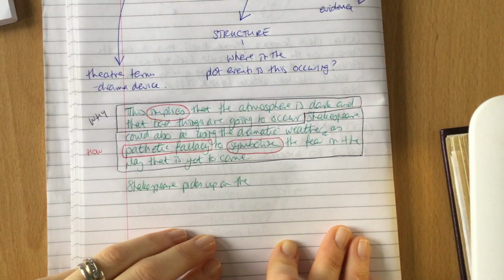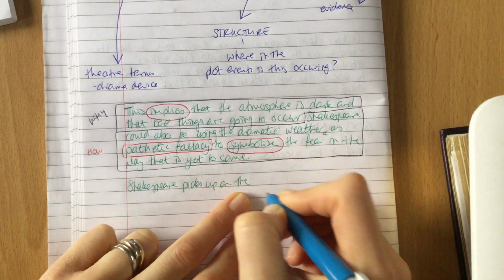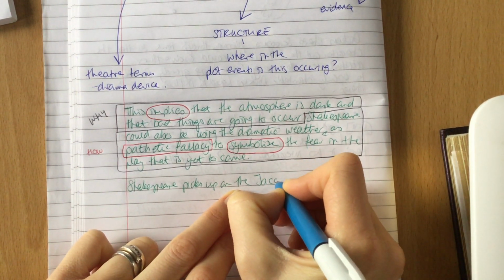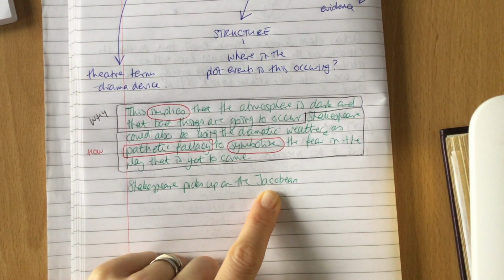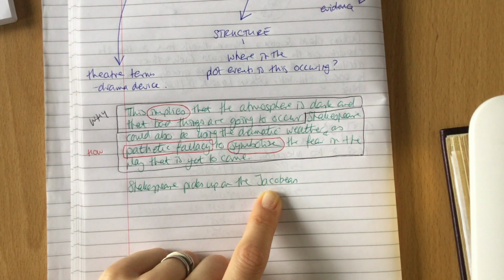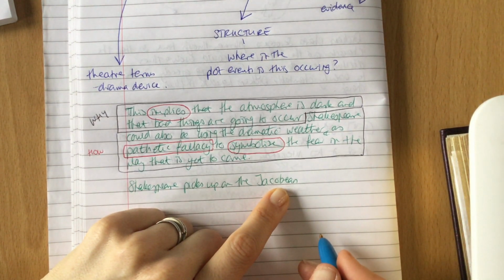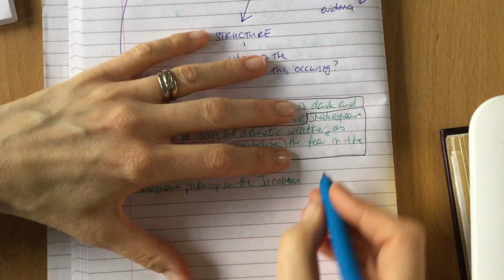Why is it Jacobean? That's just the way we say it. Don't worry about it. Don't overthink it. This is how we say it: the time that James is on the throne is called Jacobean. Don't ask why, I don't know, but that's what it is. Jacobean, okay? Or Jacobine, and that also may be spelled wrong. Anyway, Shakespeare picks up on the Jacobean zeitgeist.